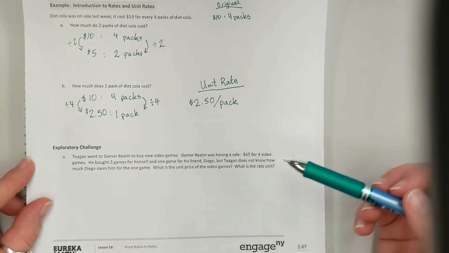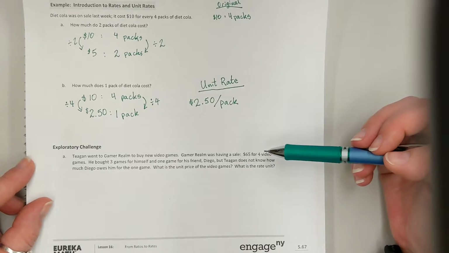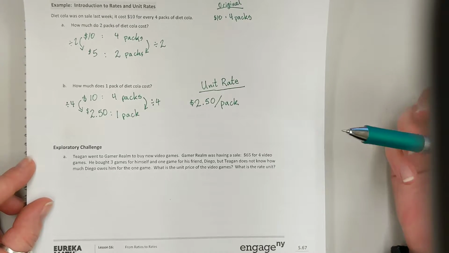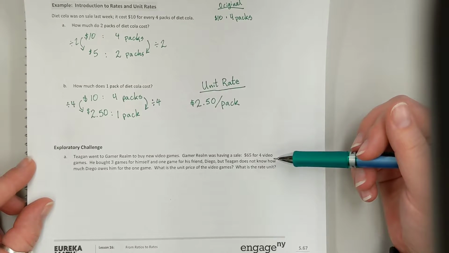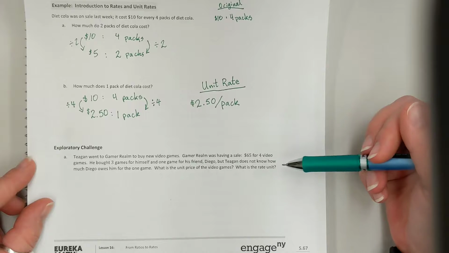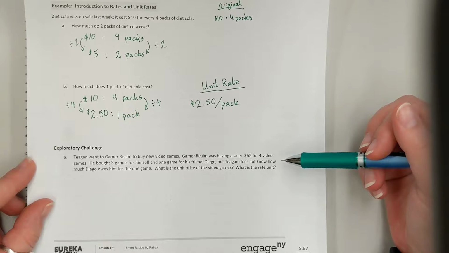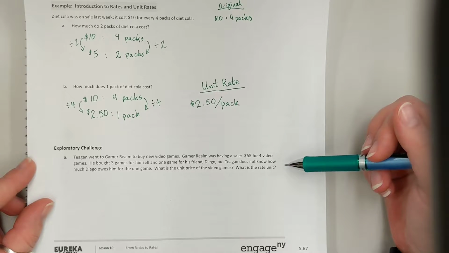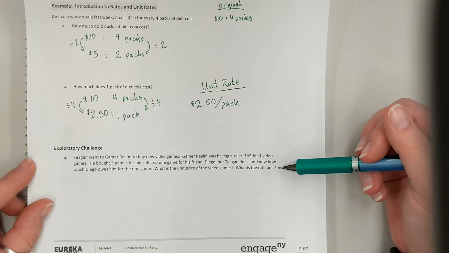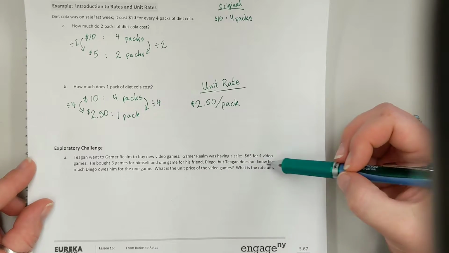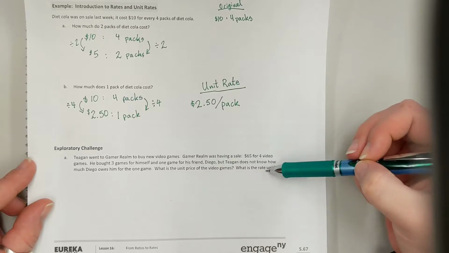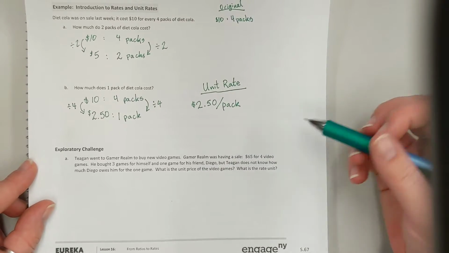Okay. Tegan went to Gamer Realm to buy new video games. Gamer Realm was having a sale. Oh, all these places having sales. $65 for 4 video games. He bought 3 games for himself and 1 game for his friend Diego. But Tegan doesn't know how much Diego owes him for the game. What is the unit price of the video games? What is the rate unit? These are legitimately the same question. Not sure why I wrote it both ways.